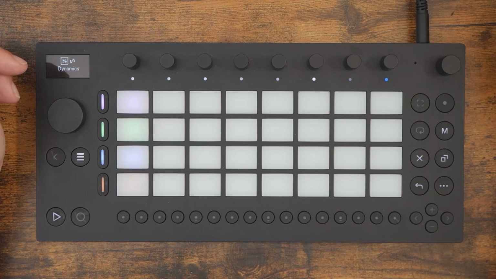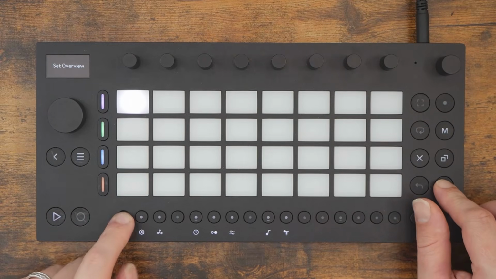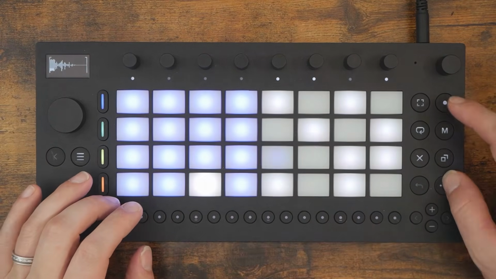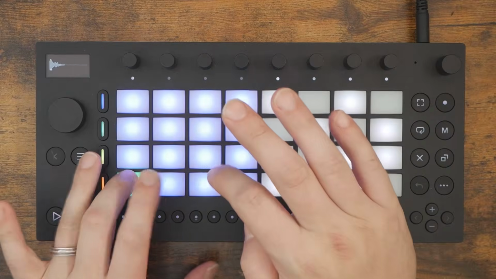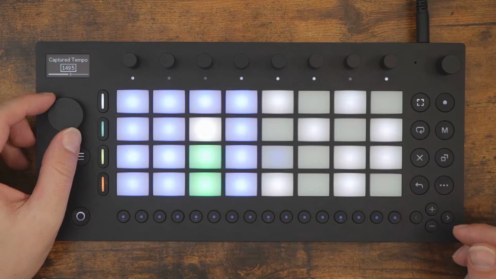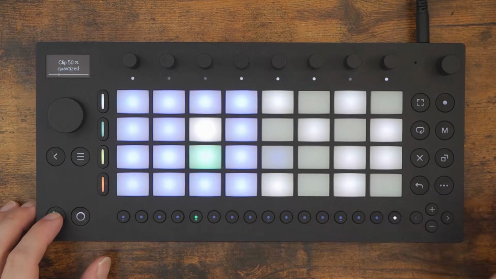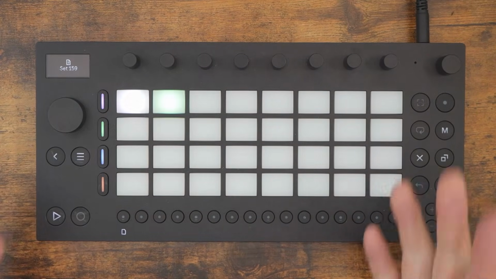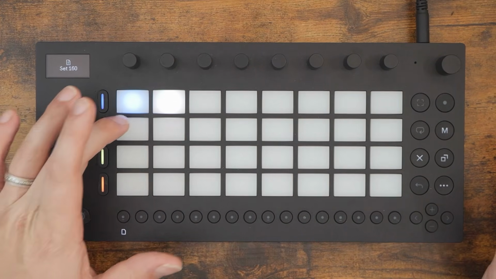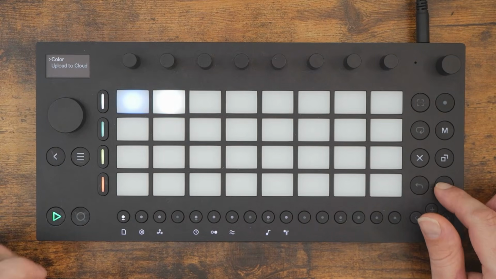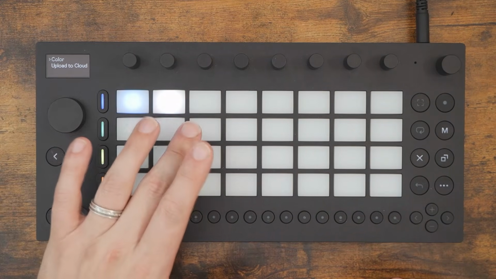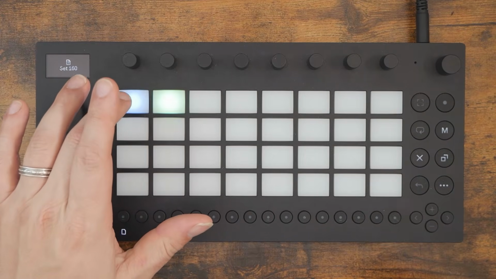One big thing I would really like would be to be able to switch through projects in a quantized manner. So let's start another project here really quick, and let's just play something fast. Sure. Now let's go back to our projects, and I'll show you what I mean here. See, it just switches instantly. Even if I hold shift or anything like that, it just switches to the next project instantly. In fact, it gives me the option to change the color or to upload it to Ableton Cloud. I wish it would switch at the end of the bar here.